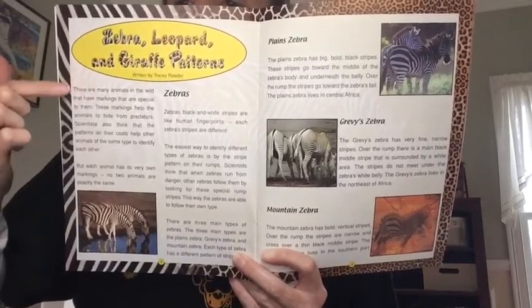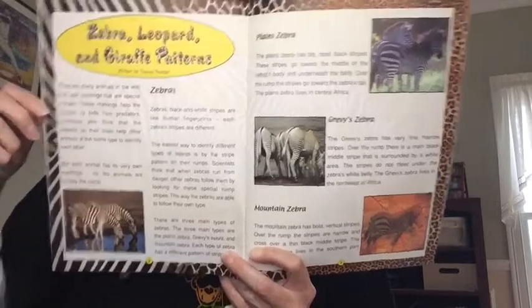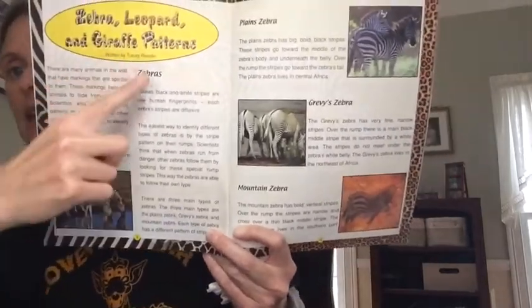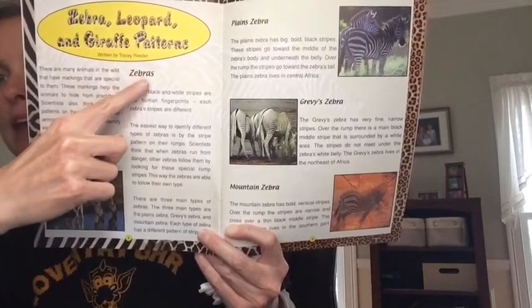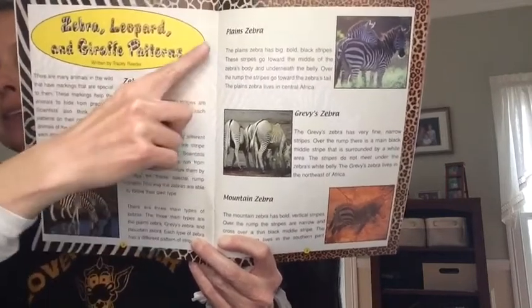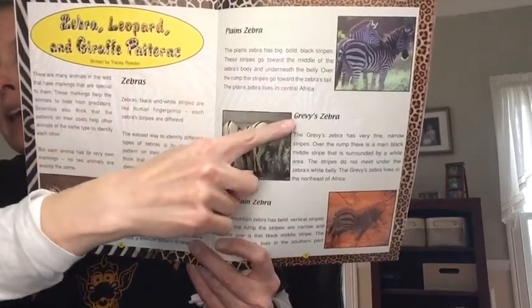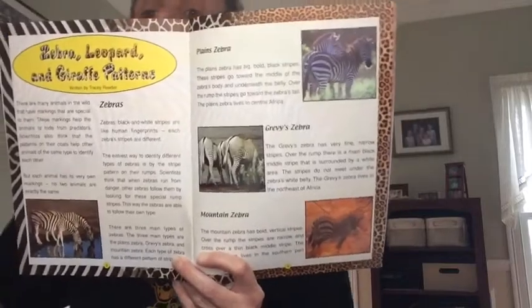So it starts off with your introduction, but then I want you to make sure when you're reading that you're reading the headings, because that's going to clue you in as to what you're reading about. You'll see the heading zebras. It's going to start you reading off on zebras. And then there's some subheadings that break down to the 3 different main types of zebras.